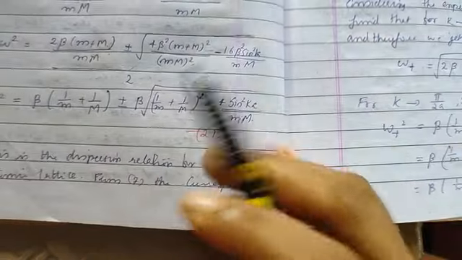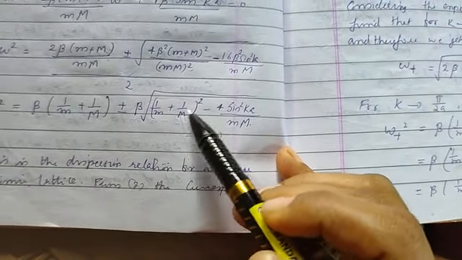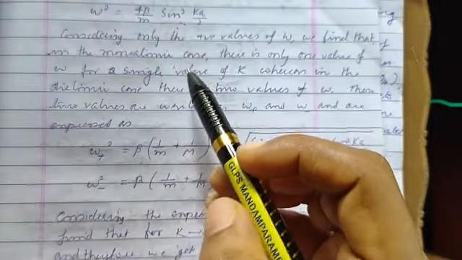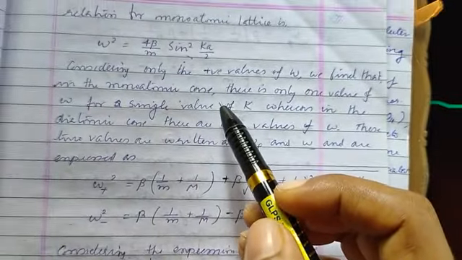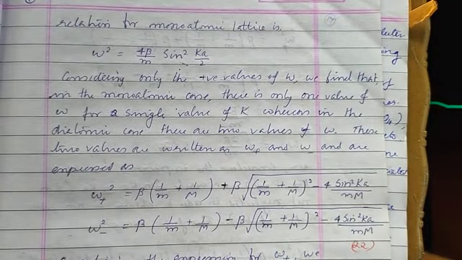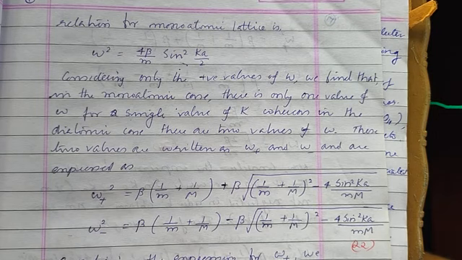In the two-dimensional case, it is the equation for omega, which is related to k, and this is known as the dispersion relation. So considering only the positive values of omega, we find that in the monoatomic case, there is only one value of omega for a single value of k, whereas in the diatomic case, there are two values of omega.